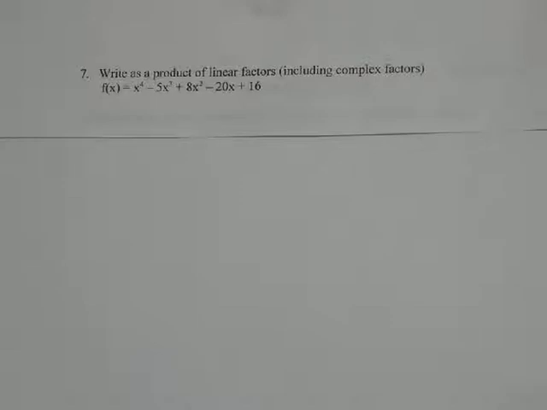So number 7, we want to write that function as a product of linear factors, including the complex factors. Now, I'm going to let you use a graphing calculator on problems like this. So let's see if we can find any real zeros, preferably rational zeros.